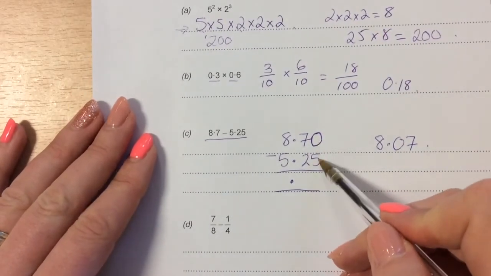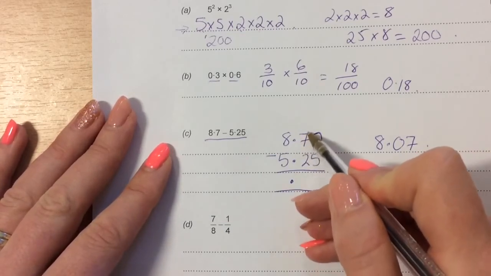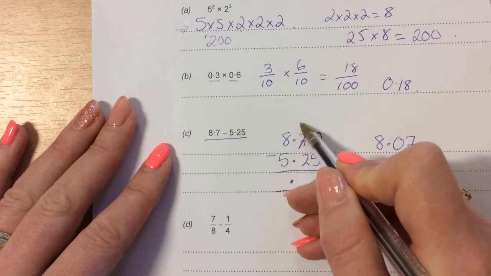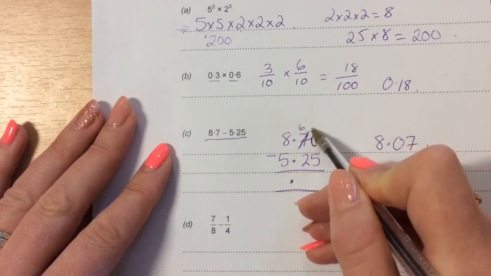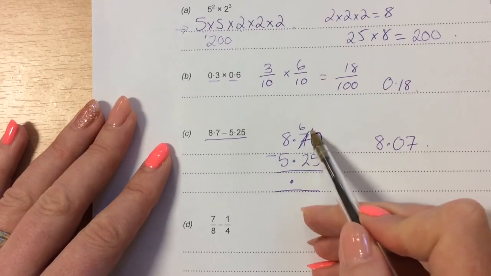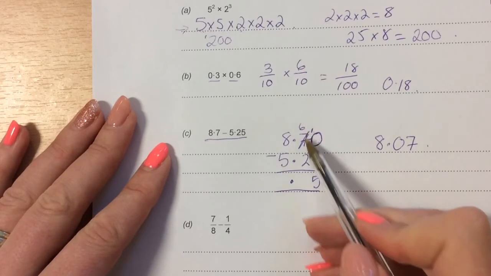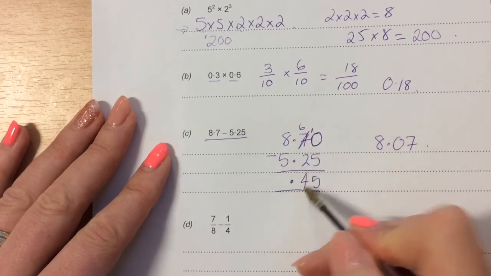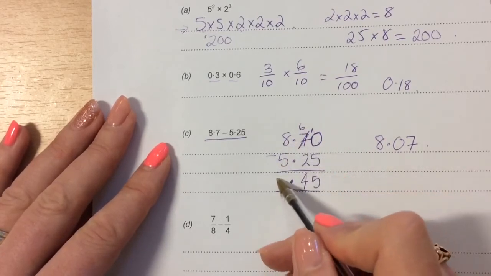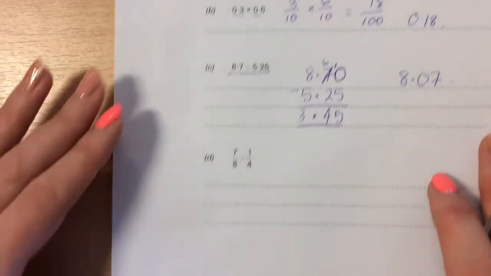0 take away 5. Well, you can't do that, so you're going to have to borrow 1 from next door. So if I borrow 1 from 7, that means that 7 will go down to 6. And my 1 goes here, making this 10. Now 10 take away 5 will give me 5. 6 take away 2 is 4. And 8 take away 5 is 3. So the answer there is 3.45.